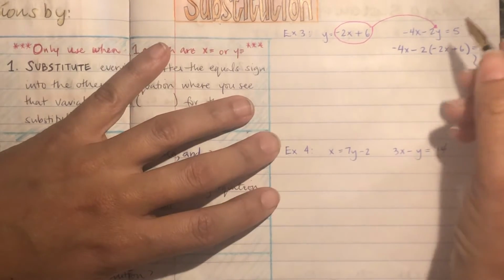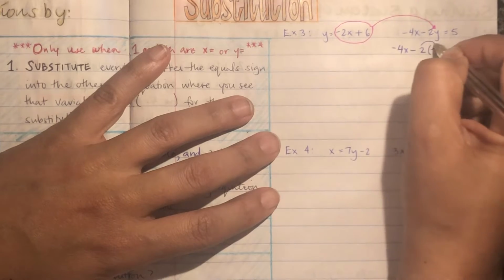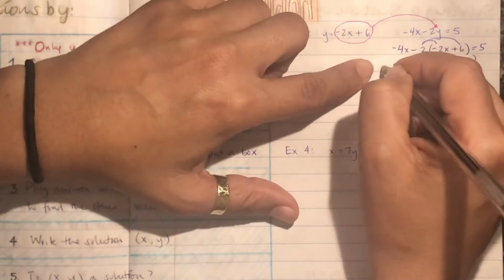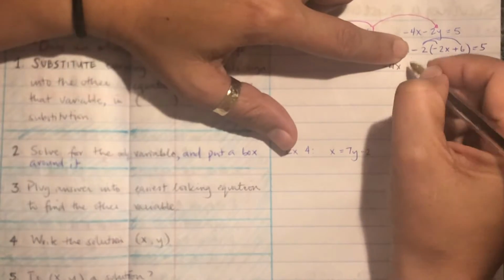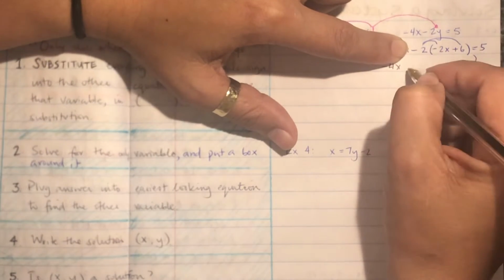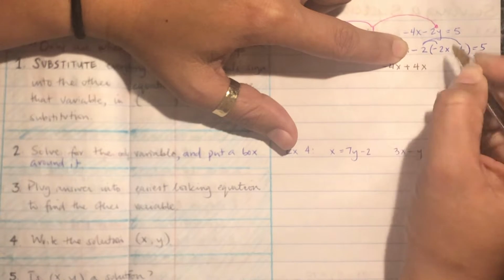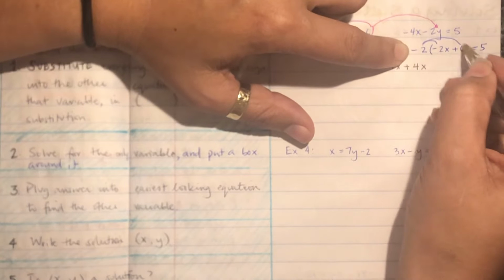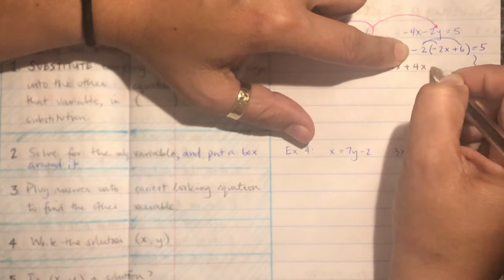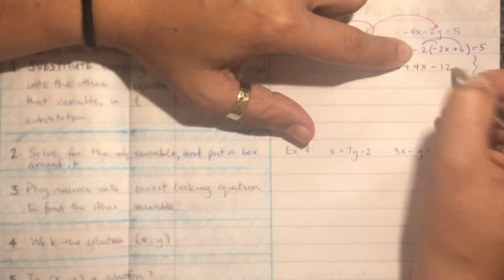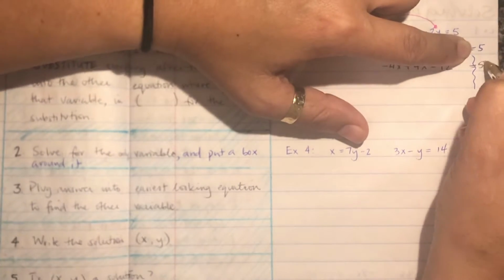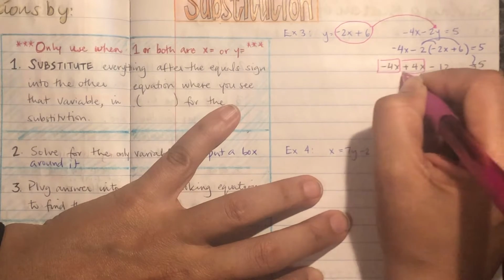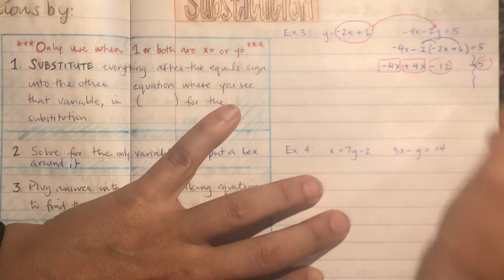Now we need to go ahead and distribute that. So it's going to be negative 4x. Negative 2 times negative 2x is going to be positive 4x. Negative times negative is positive, 2 times 2 is 4. And then negative 2 times 6. Negative times a positive is a negative, 2 times 6 is 12. And then 5. Boxes and circles. So box, box, circle, circle.